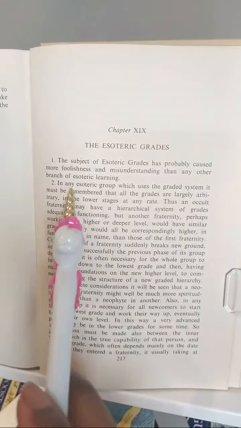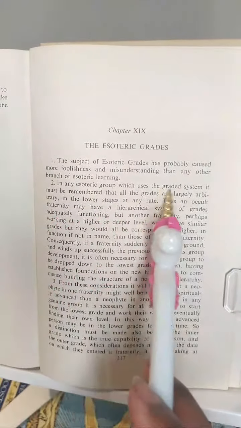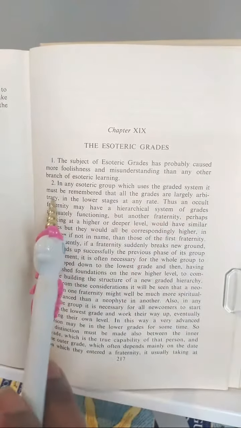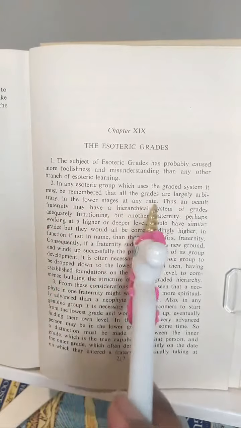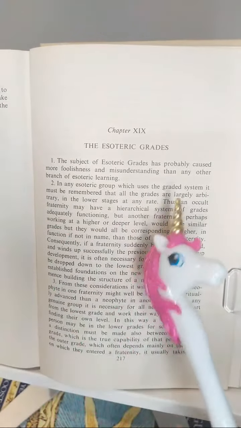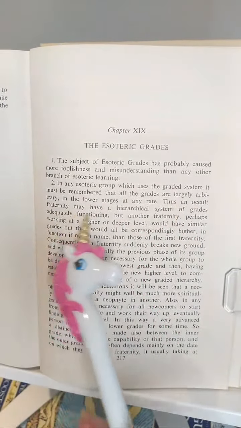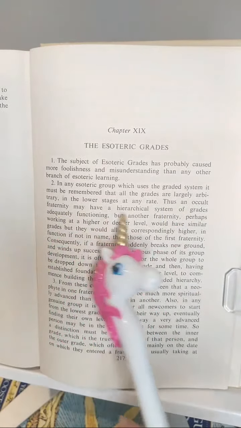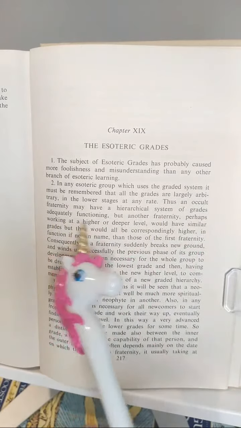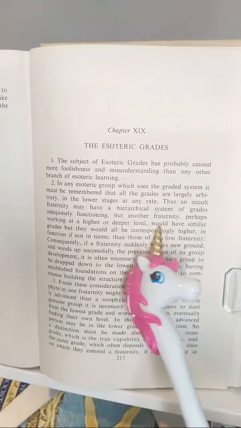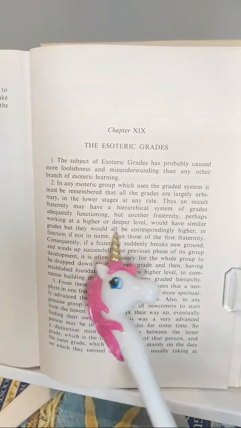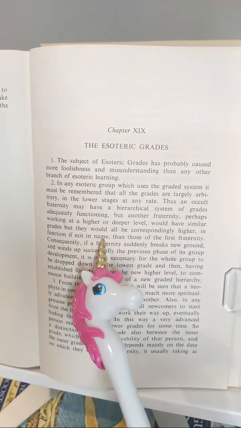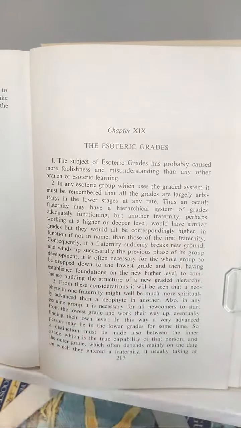Number 2, in any esoteric group which uses the graded system, it must be remembered that all the grades are largely arbitrary, and the lower stages at any rate. Thus, an occult fraternity may have a hierarchical system of grades adequately functioning, but another fraternity, perhaps working at a higher or deeper level, would have similar grades, but they would all be correspondingly higher in function, if not in name, than those of the first fraternity.